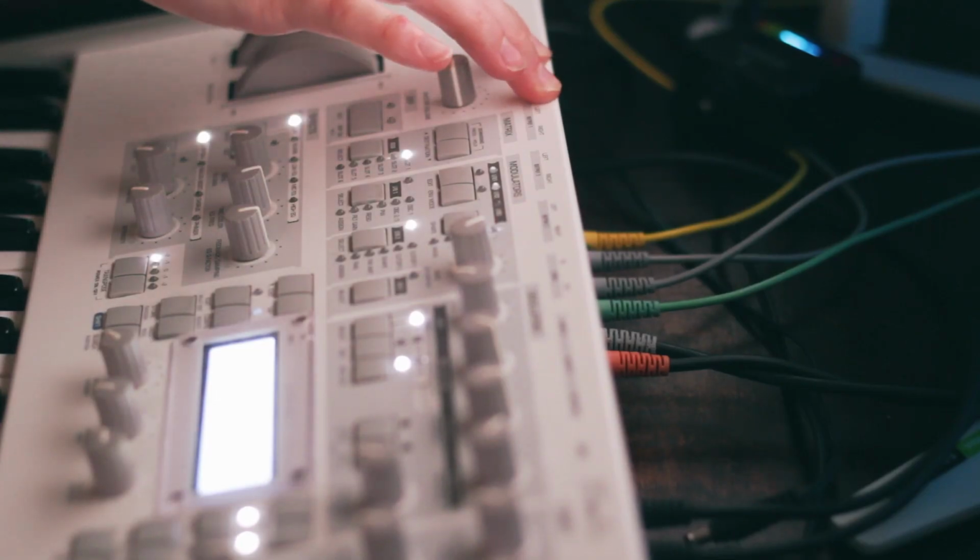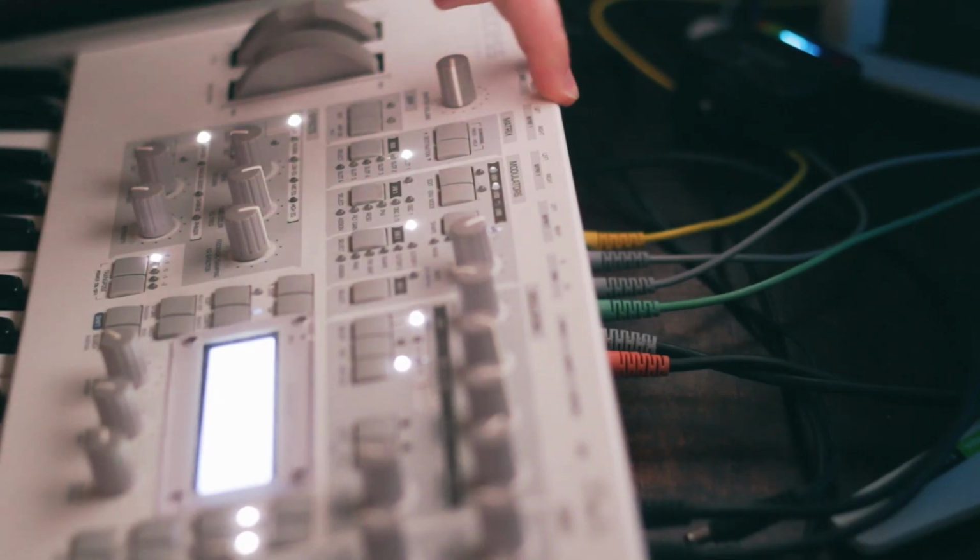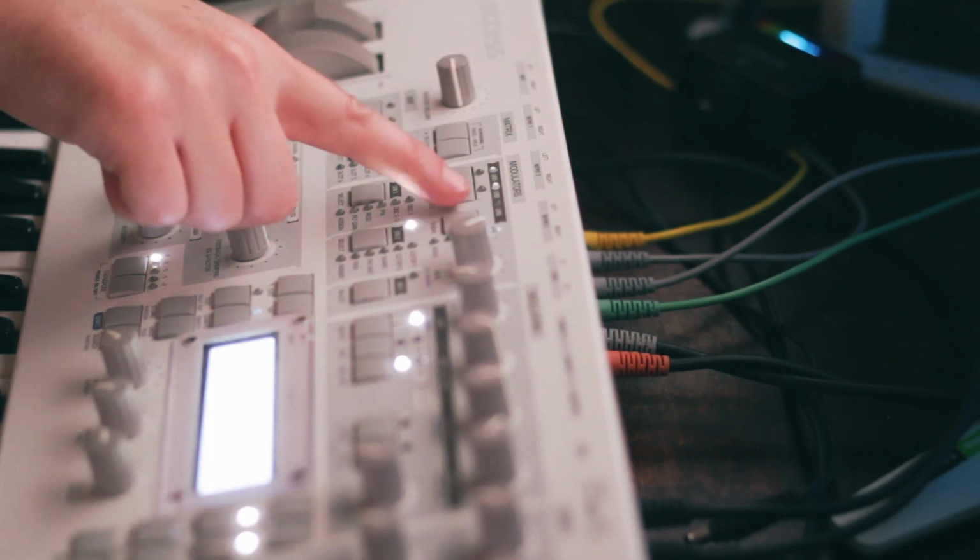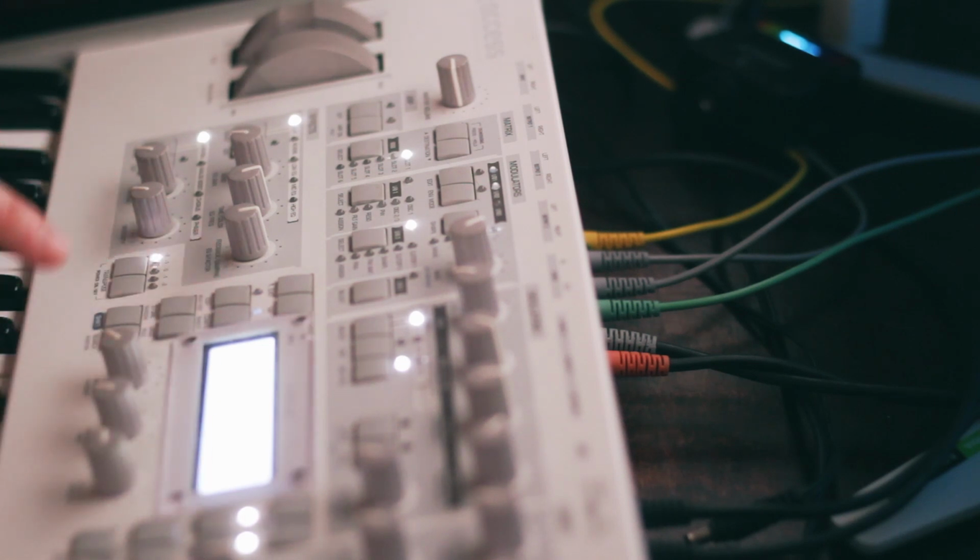If I go to my second pattern, you'll start hearing things from my Virus, and I'll show you how things are connected there too. I have the input right now. Those are coming from the Spectralis, and those are the drums being processed. Because I have that part selected, you'll see these light up as the drums come through.